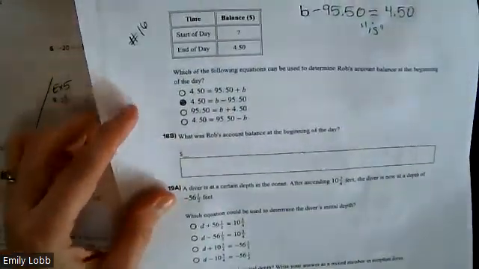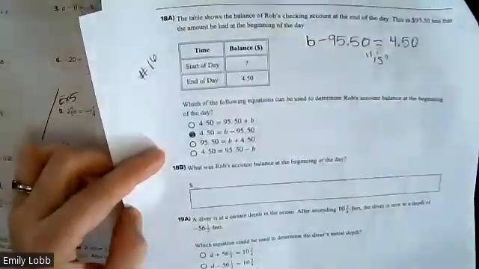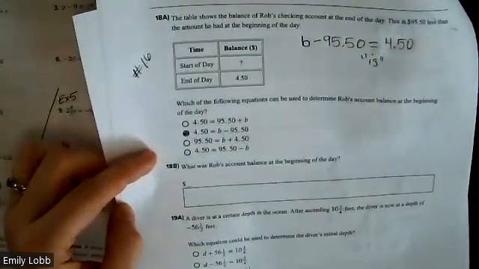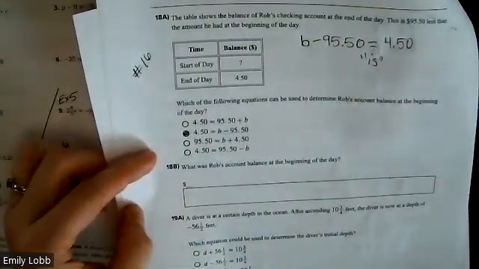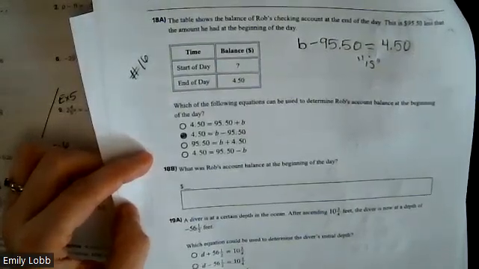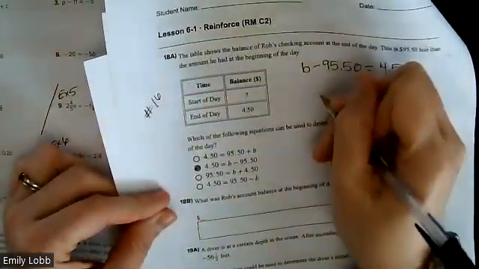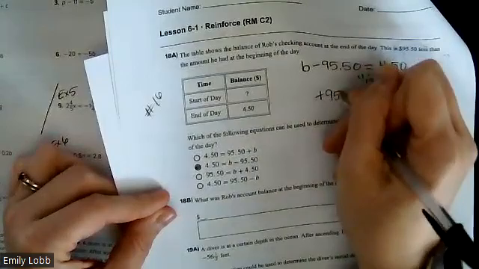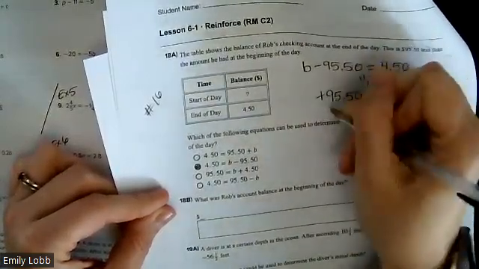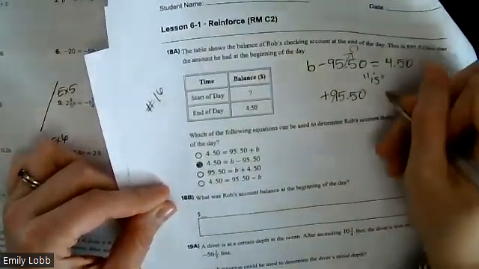What was Rob's account balance at the beginning of the day? So how do I solve for B? You can take a calculator for sure. But how do I get B by itself? How do I get rid of this negative 95.50? Add it. So if I add 95.50, isn't this side going to be 0? Yes.